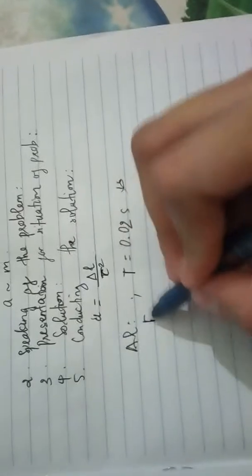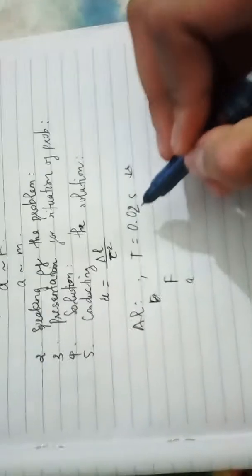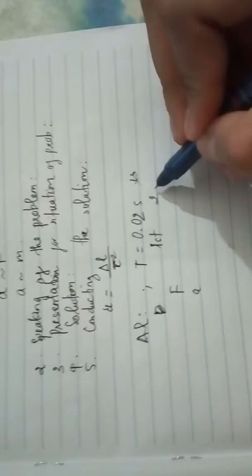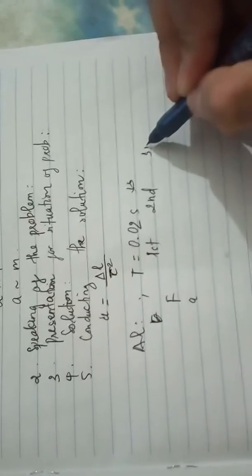We do the experiment with different forces and write in the data table. The data table has F and a in 1 meter, 2 meter, and 3 meter.